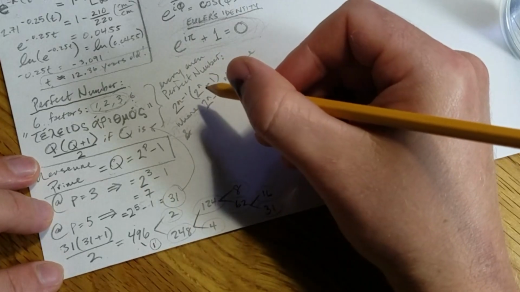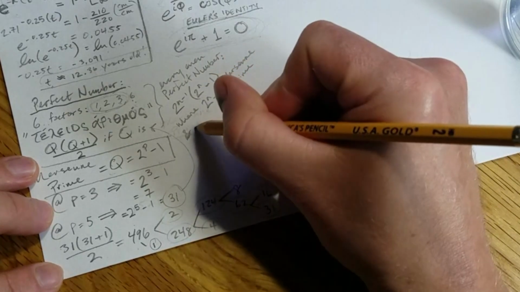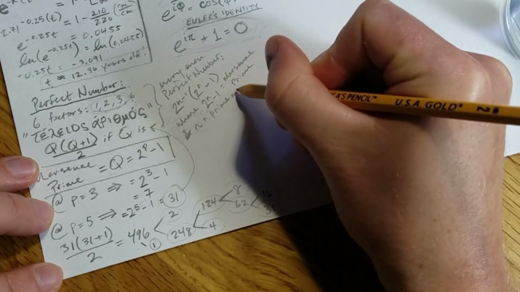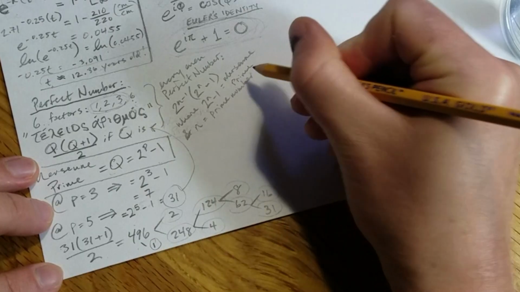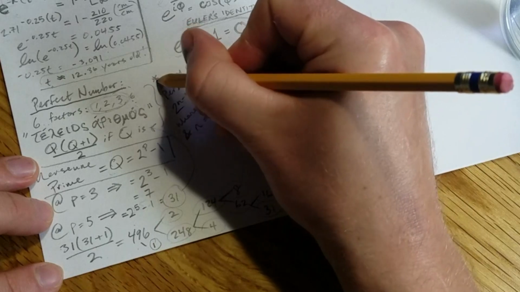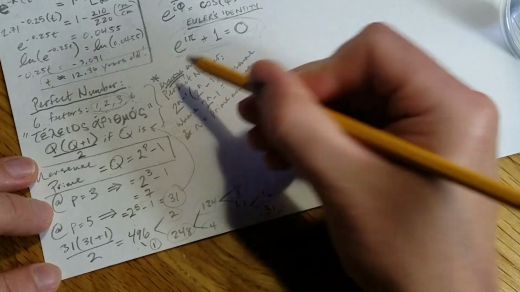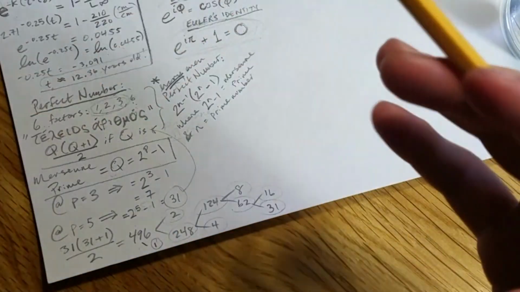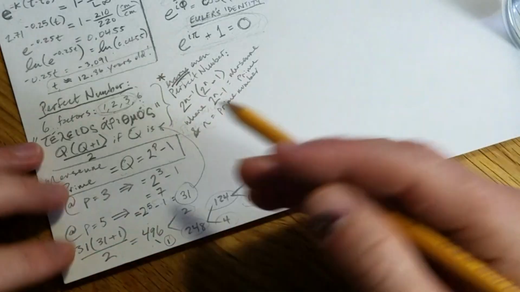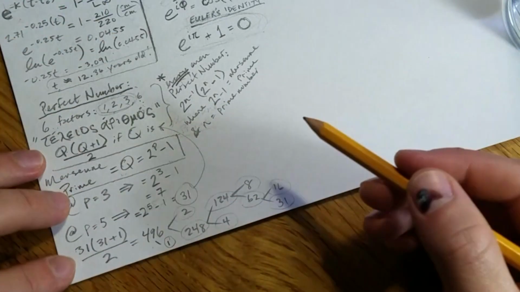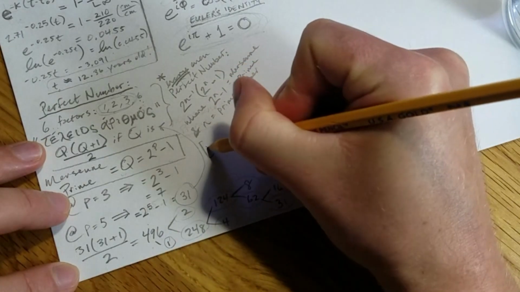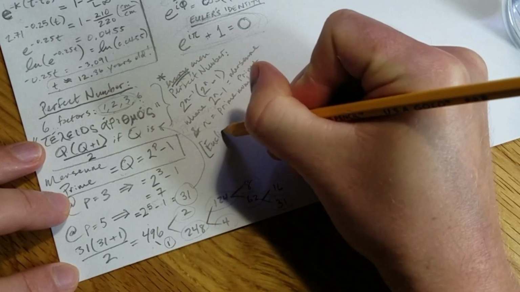And n is a prime number. So there's a theorem that of course goes along with it to prove it mathematically. And this theorem is known as the Euclid-Euler theorem.